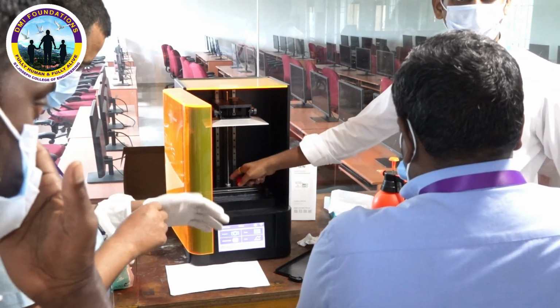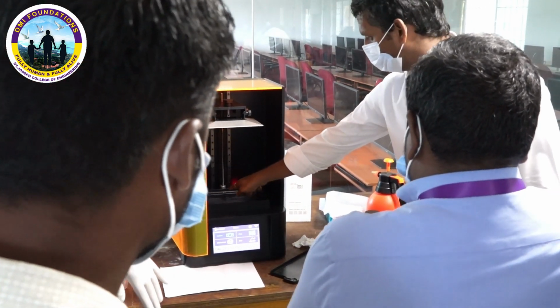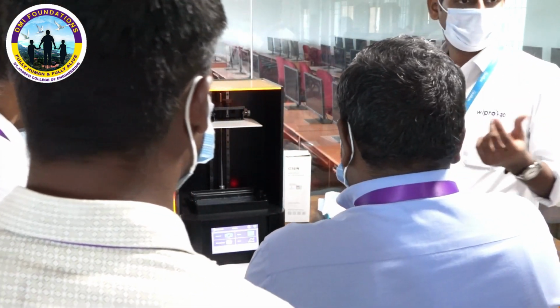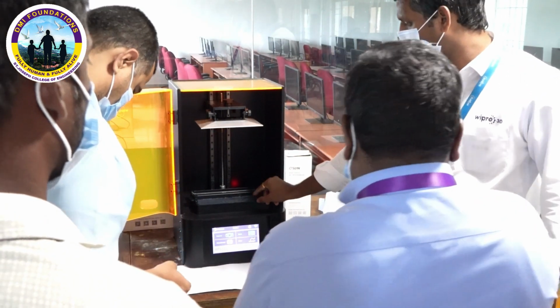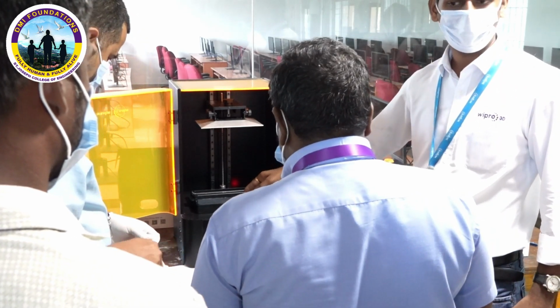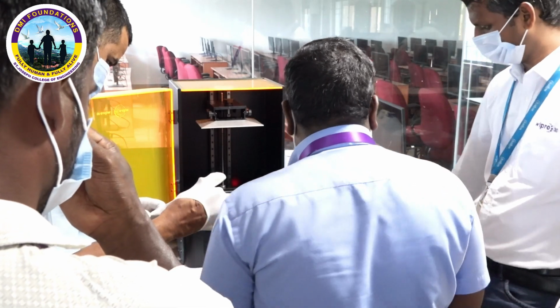So you have a maximum level here. You need not pour that much, but still, this is a small part only, no? So you can pour some off of it, off of the max level. That would be enough.